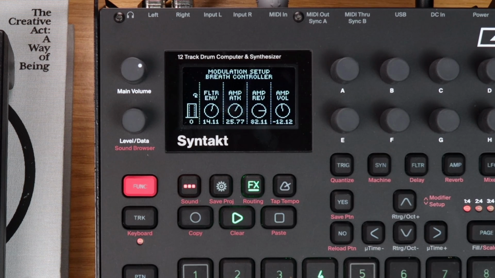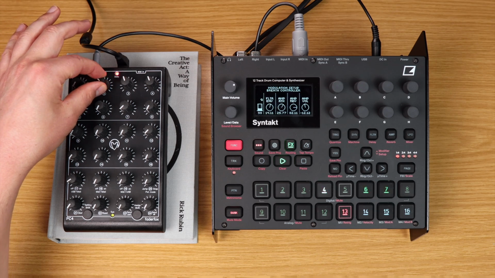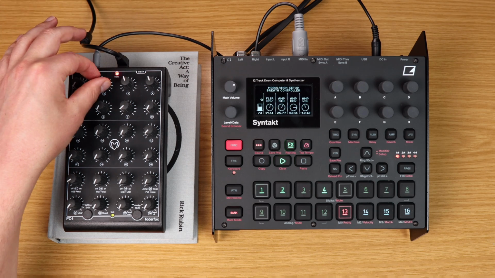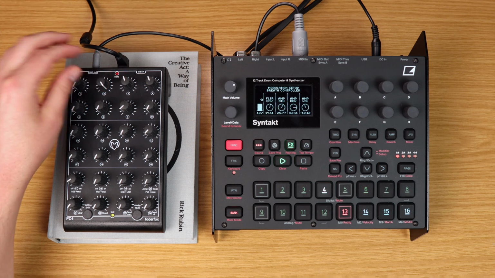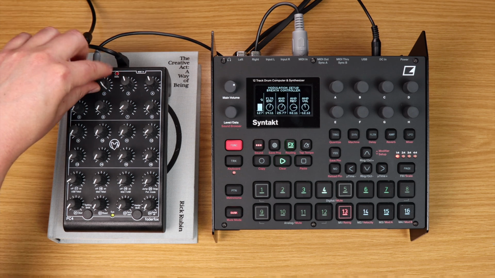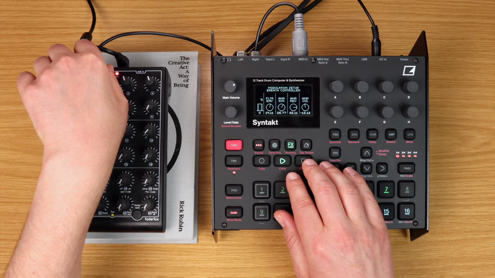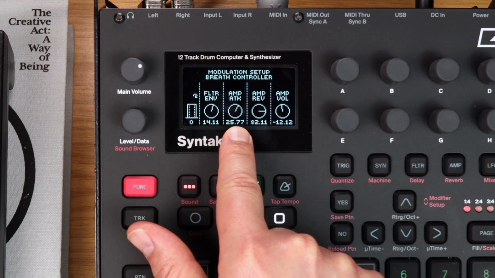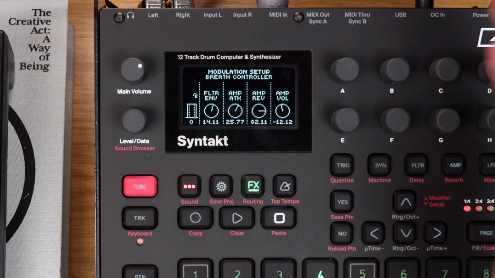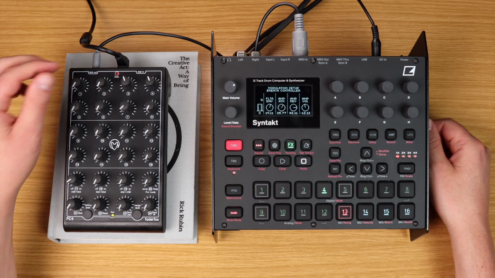And then if we go into the breath controller, which is this one, that one's doing the filter envelope, the amp attack, the amp reverb, and then it's just bringing the amp volume down a little bit to counteract that.